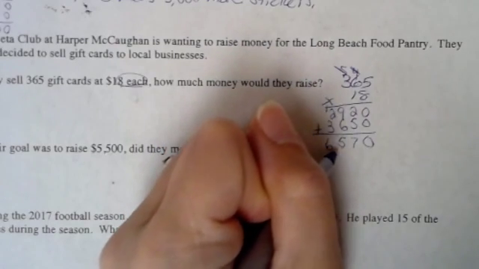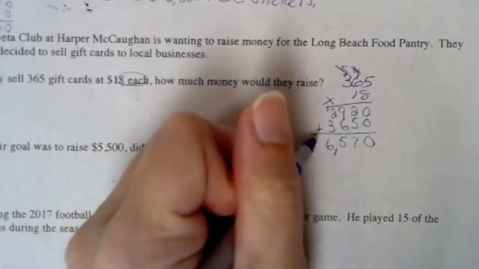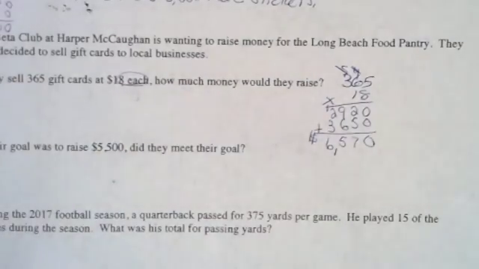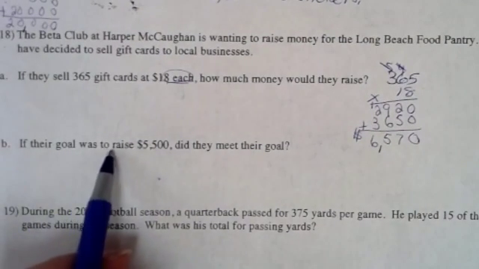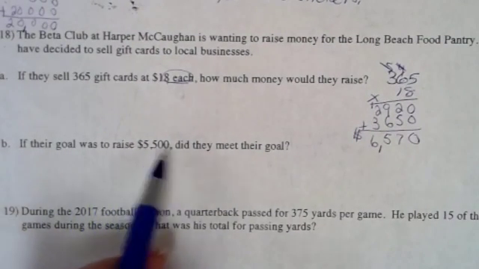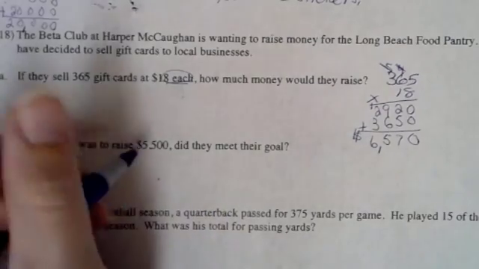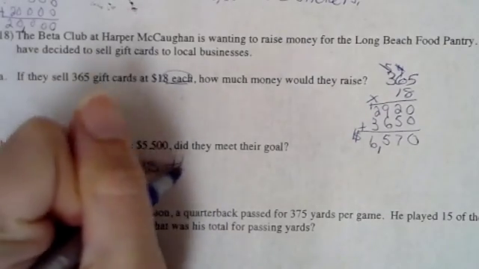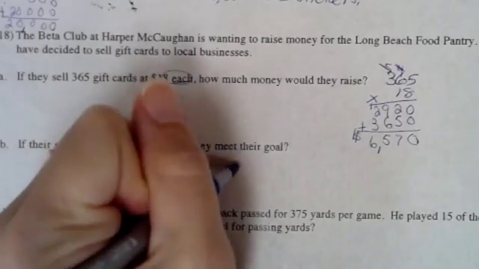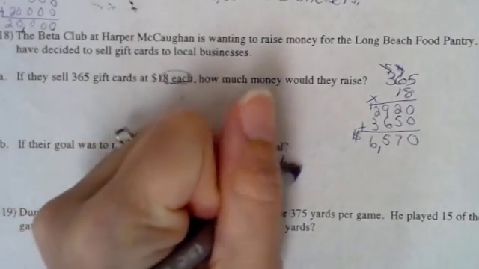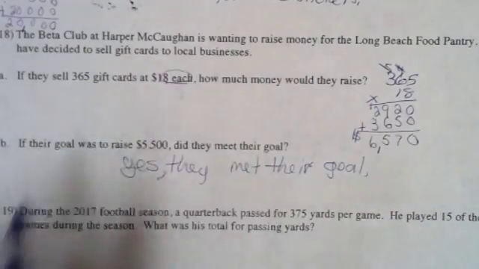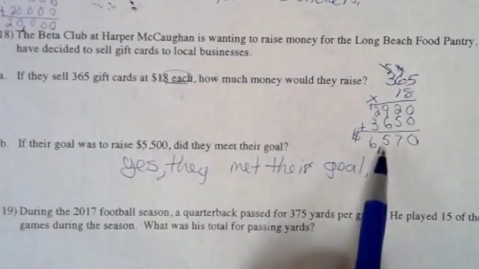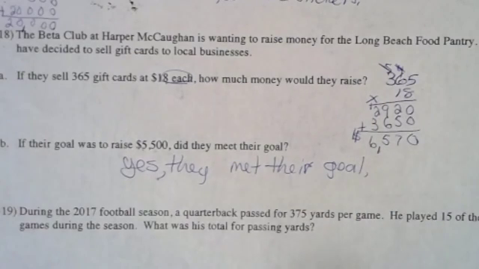So 6,570 is how much money they raised. Part B says, if their goal was to raise 5,500, did they meet their goal? Yes, they met their goal. They wanted to raise 5,500, so they actually raised $1,070 more than that.